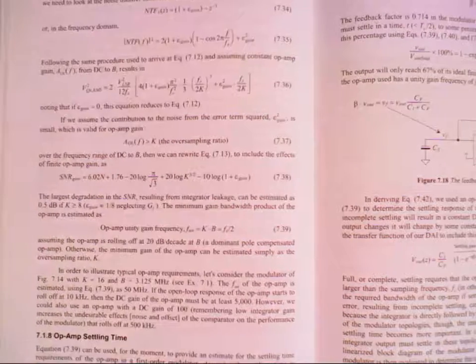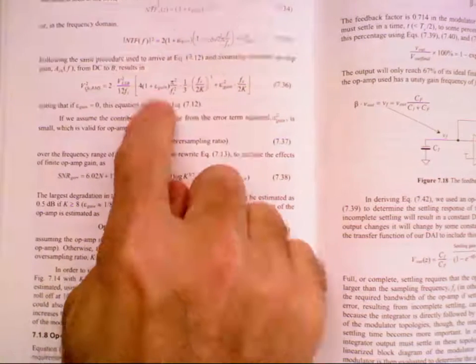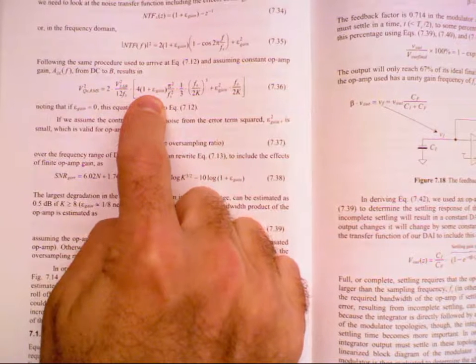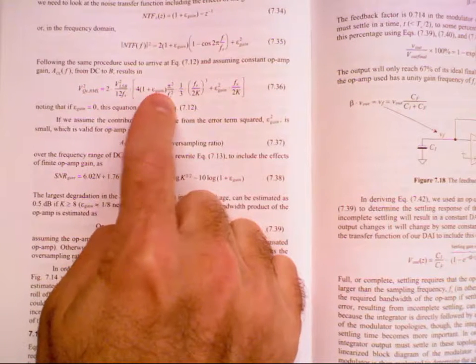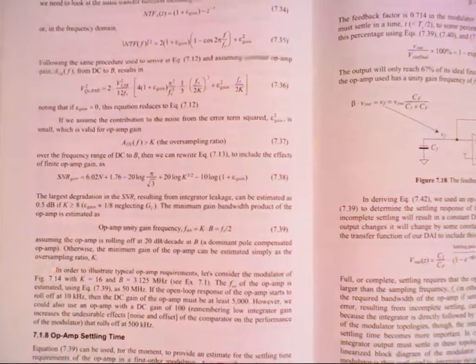So let me ask some simple questions here to make sure everybody's not lost. Why aren't I focusing on this one? Why do I not, in this text, why am I not bringing this part up?